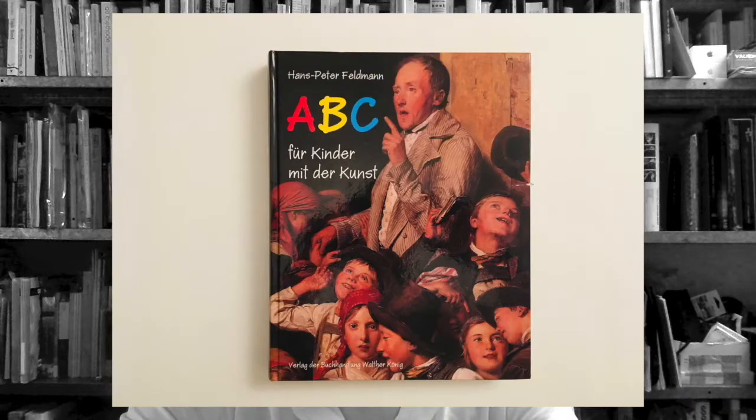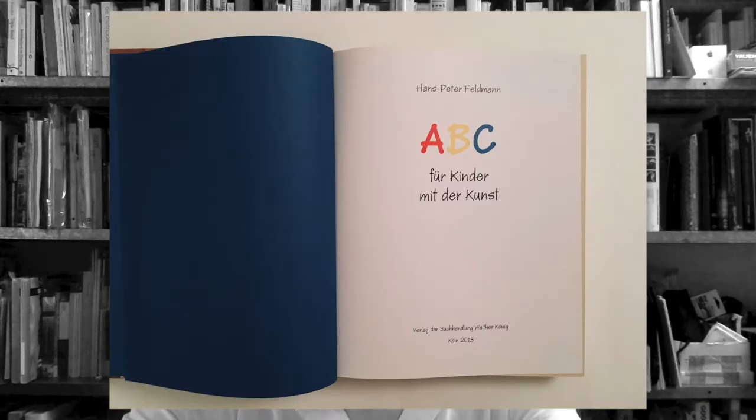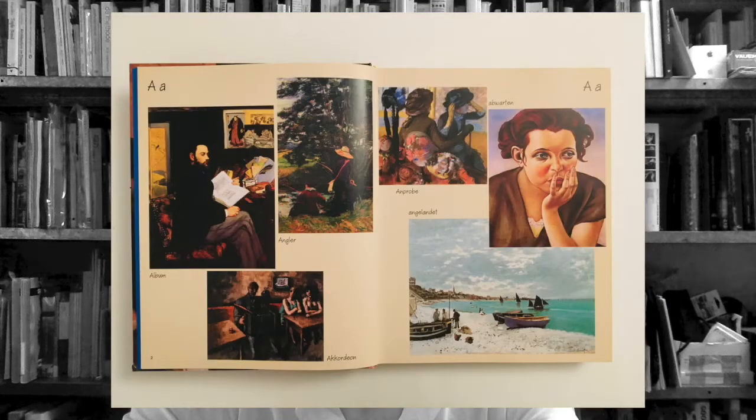The lavishly illustrated book ABC für Kinder mit der Kunst, Abecedary for Children with the Arts, published in 2013 by German conceptual artist Hans-Peter Feldmann, is based on a similar concept.